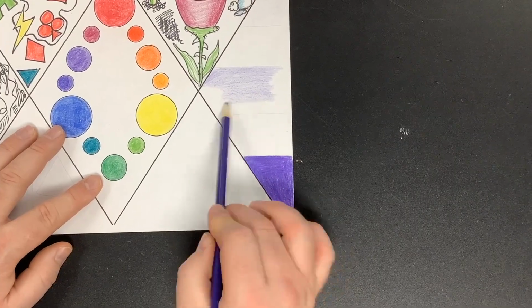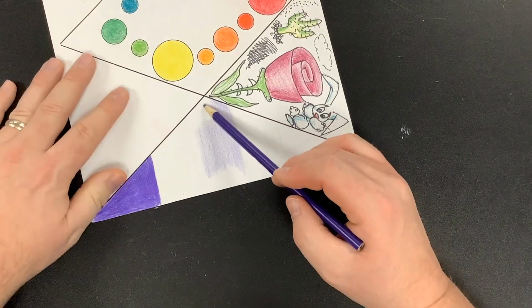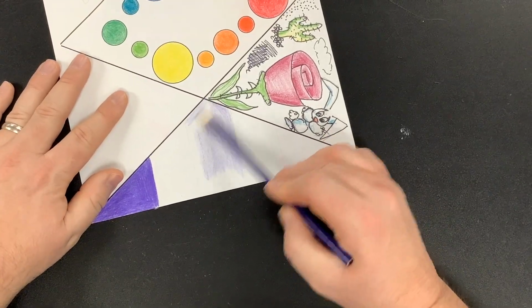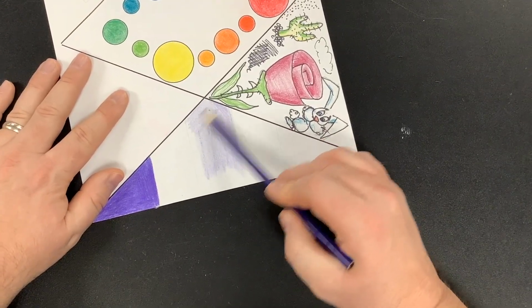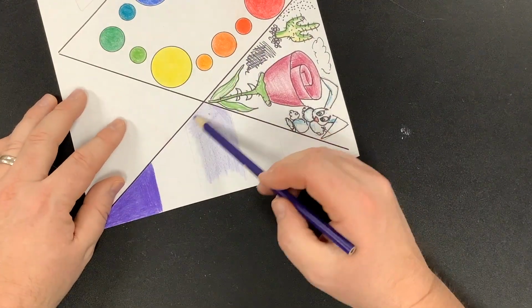So do that, and remember, you're trying to make it look nice, even, and consistent. Make sure there's no stuff on the bottom of your paper. There we go.